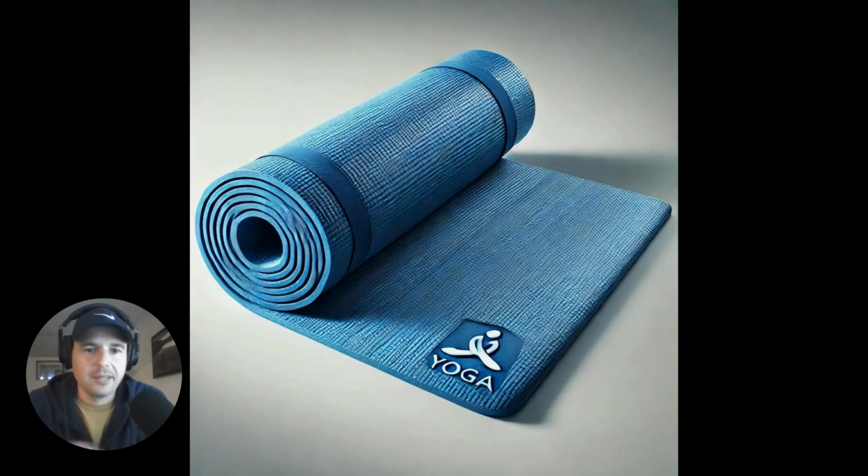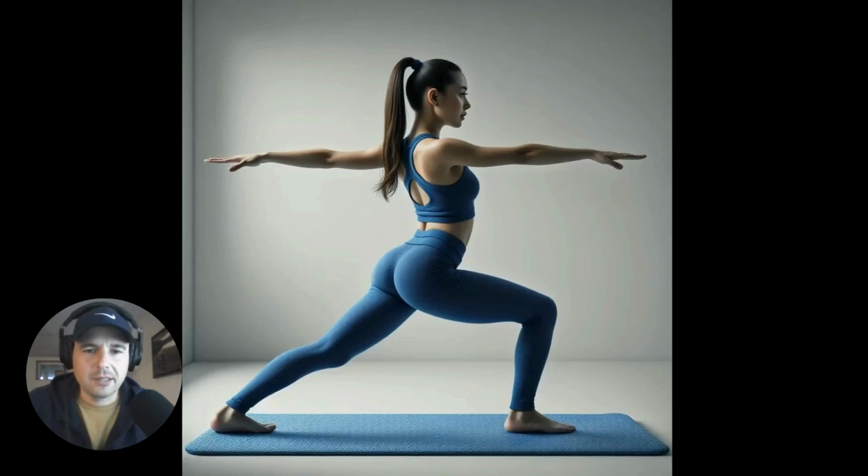Okay, so let's say you have this and you want to upload that. Okay, now take a look at this. This is an AI model using the yoga mat, and we only used that one image to train it. I'm going to explain why later. And if you use more than one, you will get much better than this.